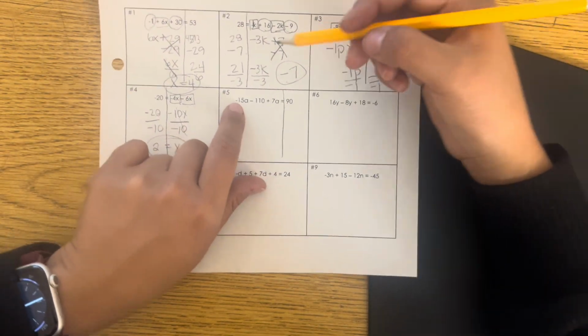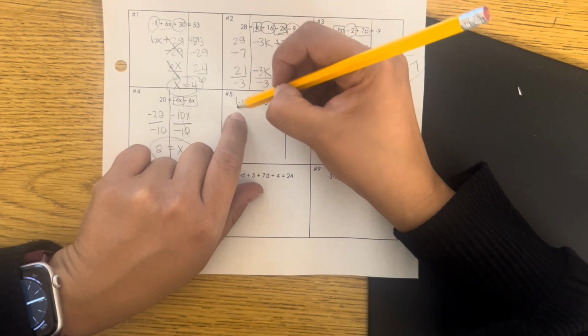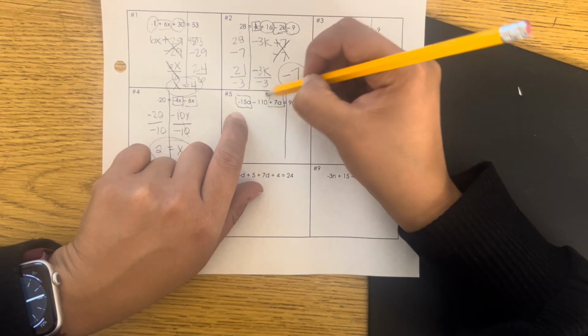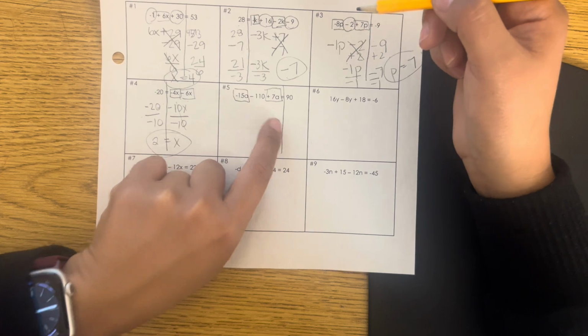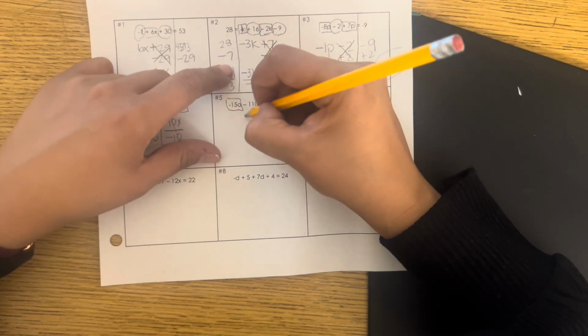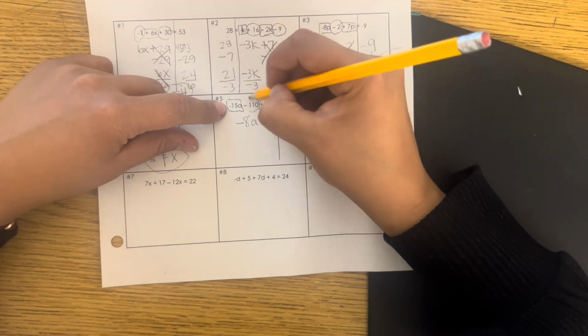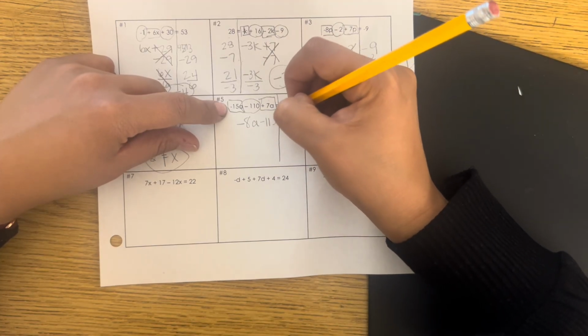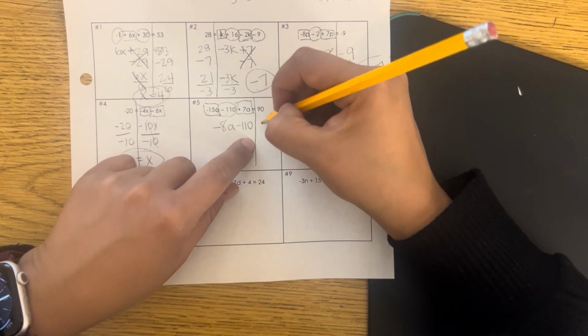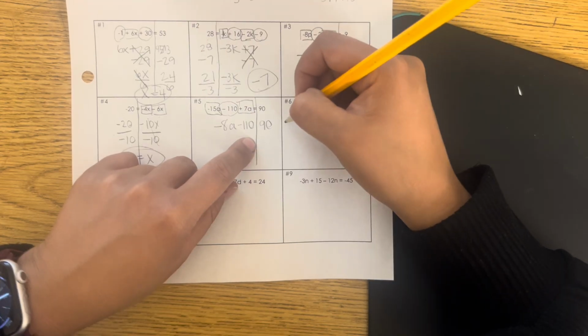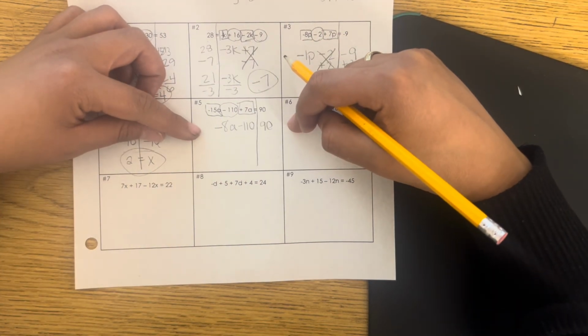If I look at number 5, notice I have two a's over here, so negative 15a and 7a. Since they're different, I do subtract. 15 minus 7 is 8. Since 15 is bigger, it's negative 8. Since the only constant is negative 110, I'm just going to bring it down, and I'm going to bring down the 90 over here. And now it looks like what we did last week.